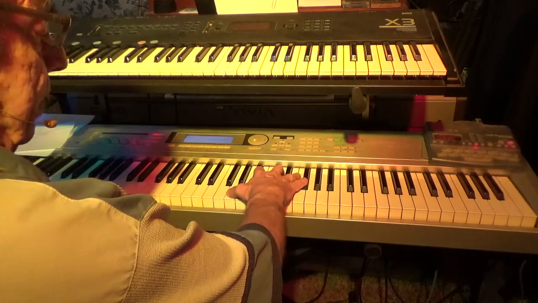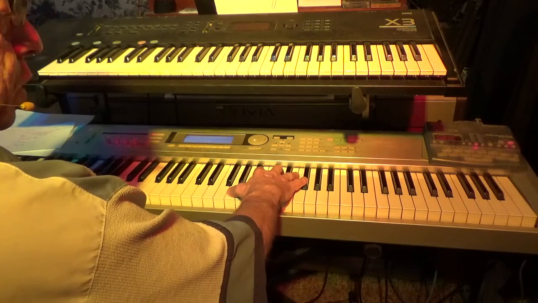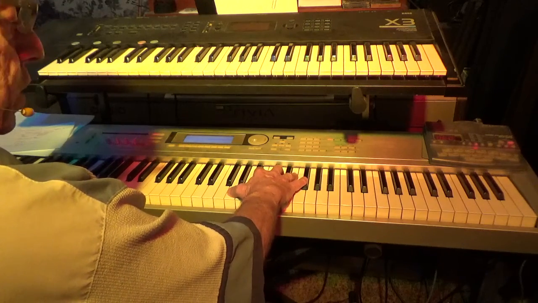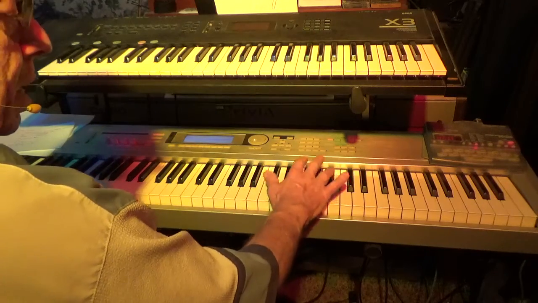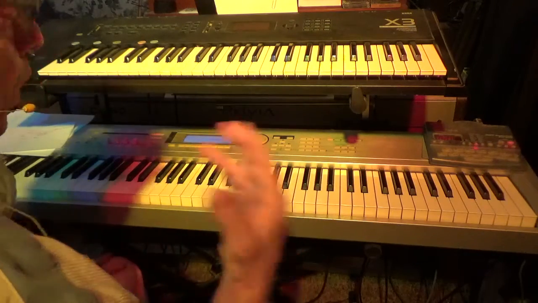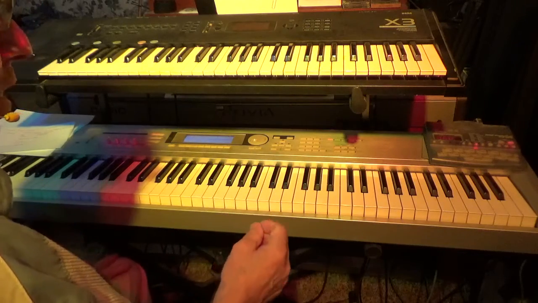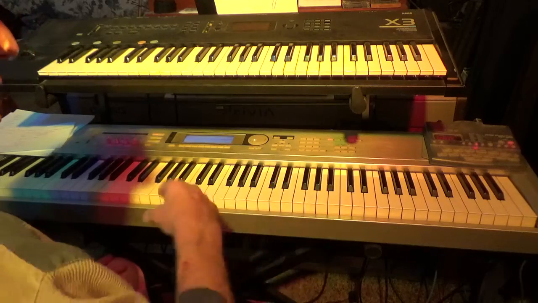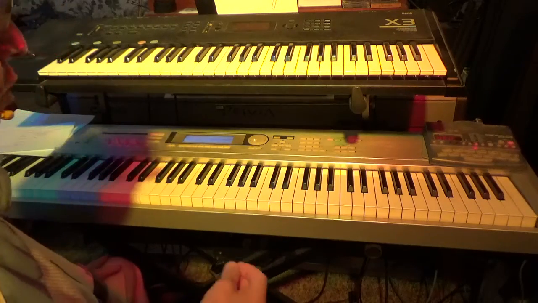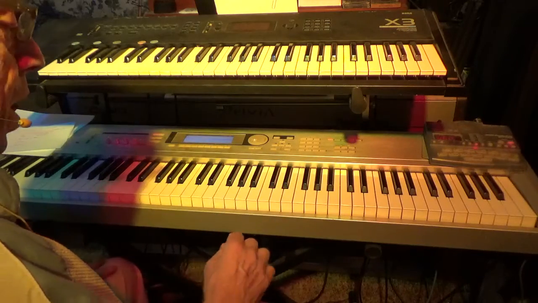A G major 7 would be to play the 7th degree, and the 7th degree in the key of G is an F sharp or a G flat, whatever you want to call it. You call it according to what key you're playing in as to whether you call them flats or sharps. But we'll get into that down the road.